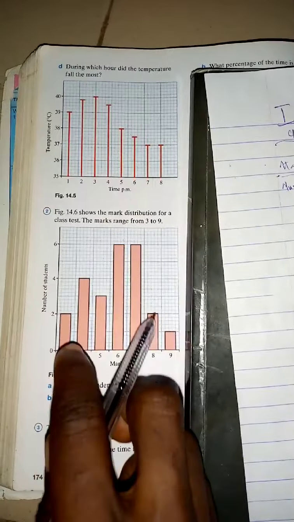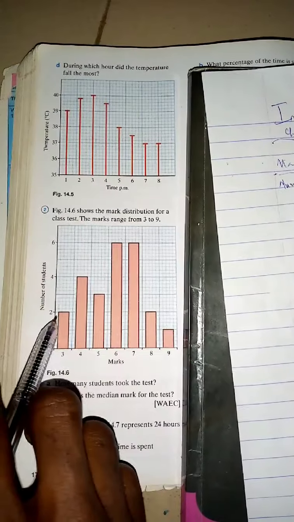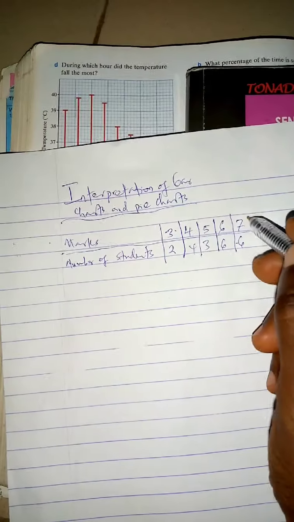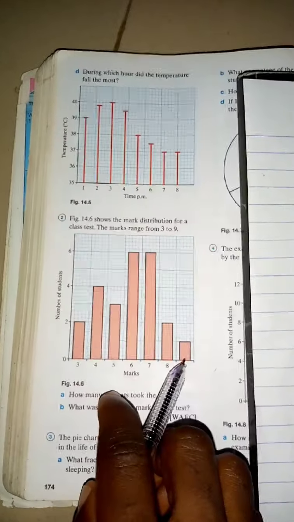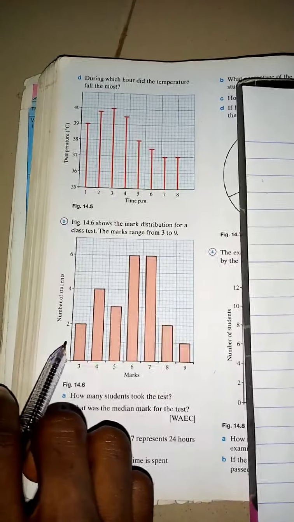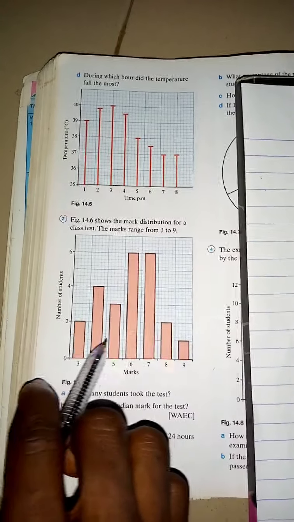For 8 marks, we have just 2 students getting 8 marks. For 9 marks, we have just a student. Look at it, this is 1.